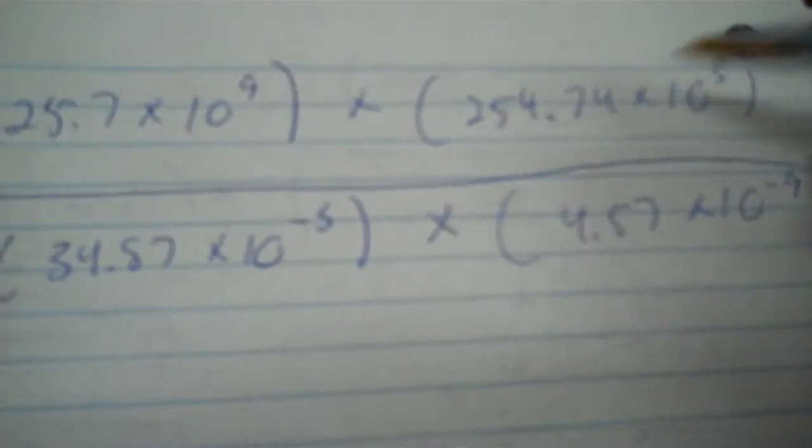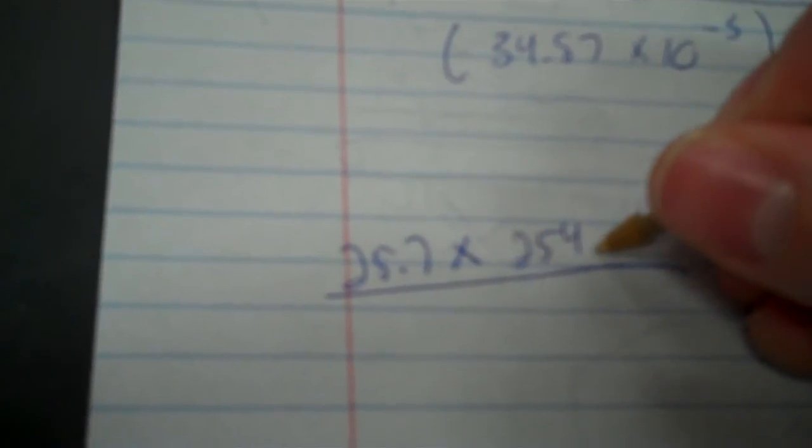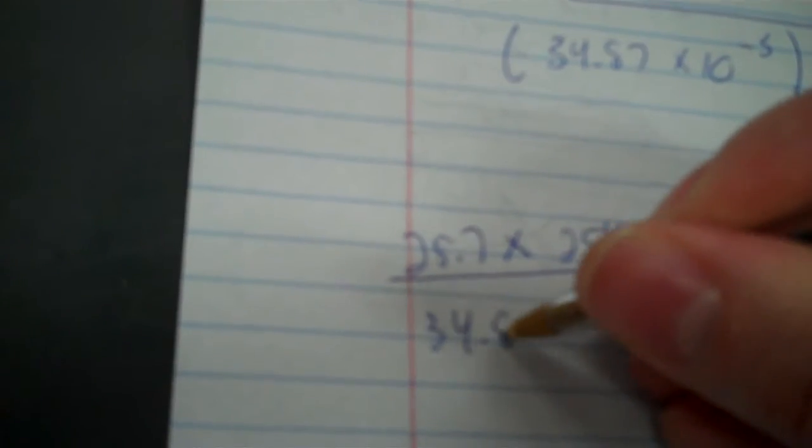You're going to go 25.7 times 254.74. Then bottom, you got 34.87 times 4.57. Then you got 10 to the 9th times 10 to the 3rd, and divided by 10 to the negative 3rd times 10 to the negative 9th.